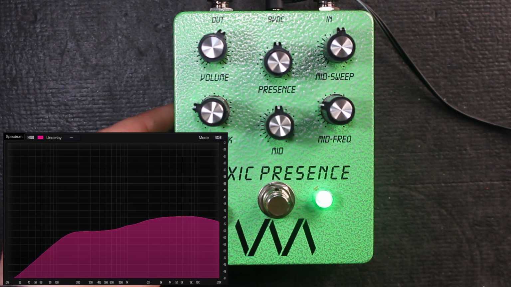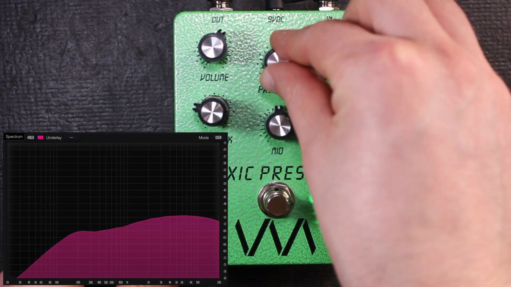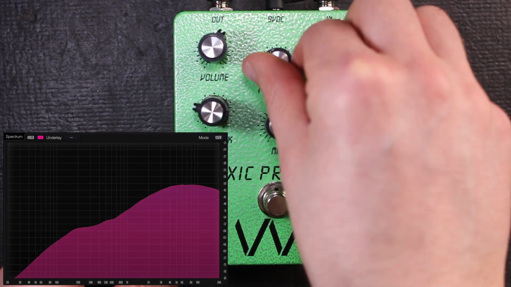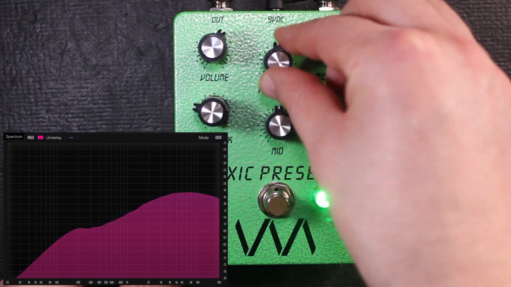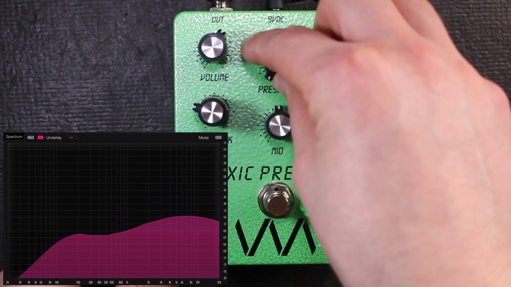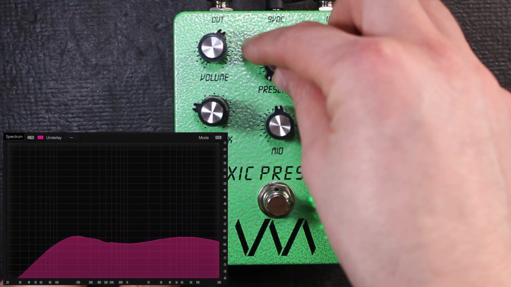So initially we get a cut in the low frequencies. So with presence, we get a nice shelf presence. You can actually cut it as well, very broad.